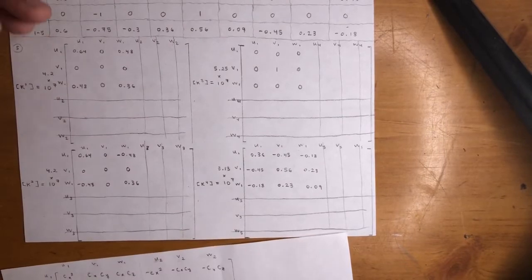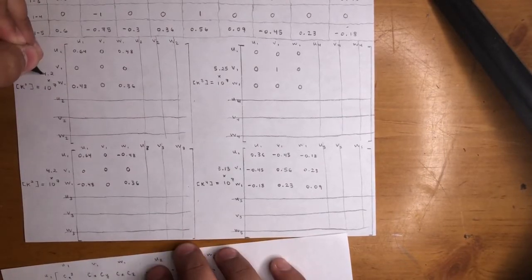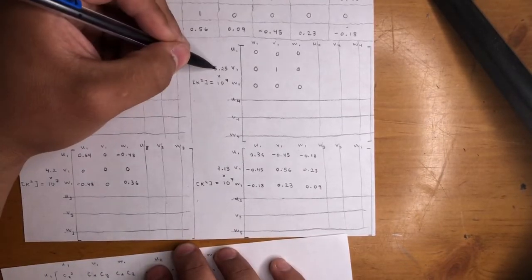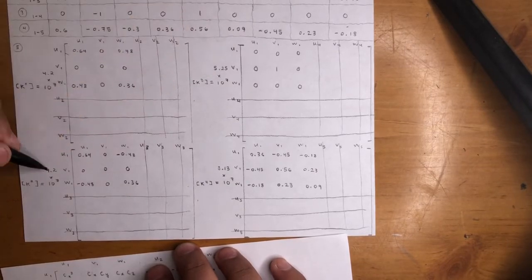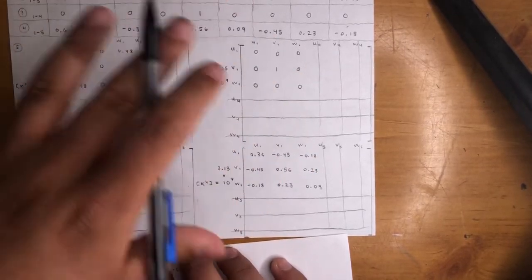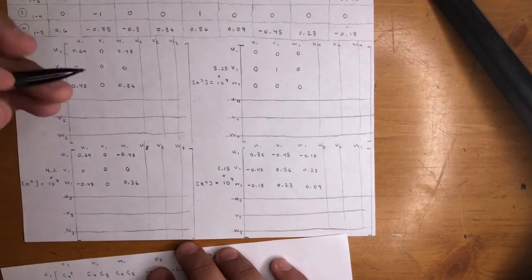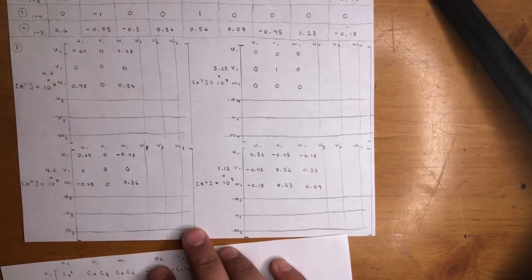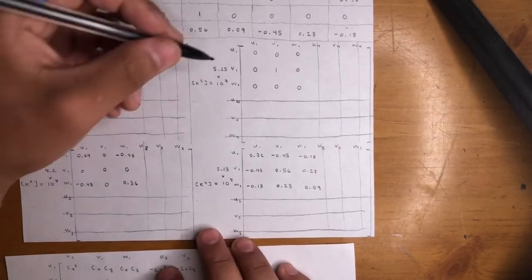But you can't do that because look, this is getting multiplied by 4.2. This one's getting multiplied by 5.25, 4.2, 3.13. They're not all the same magnitude in that sense. And then obviously times 10 to the 7, right? Don't forget that. But what's more important is this one.